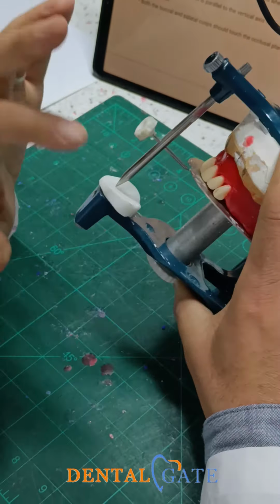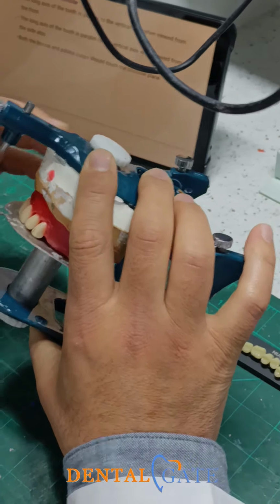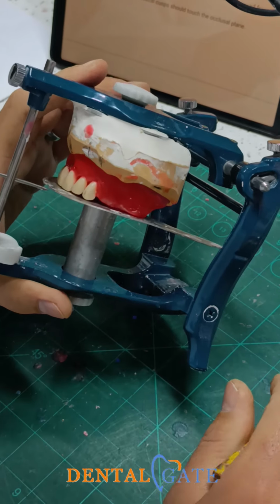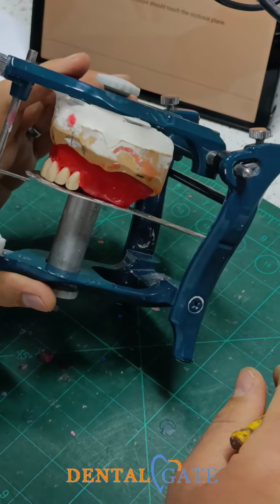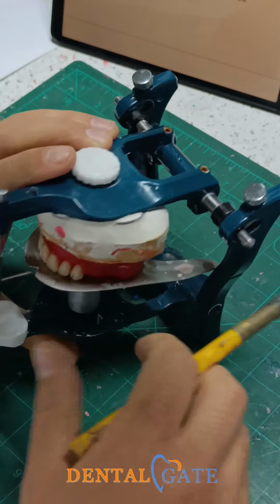So after accomplishing the anterior teeth, we begin to put the first premolar. What's the main criteria of the first premolar? As we said, we need to make it parallel to the vertical axis.